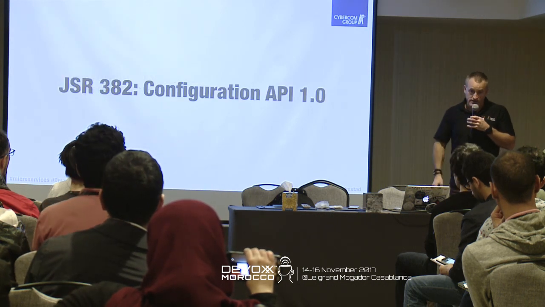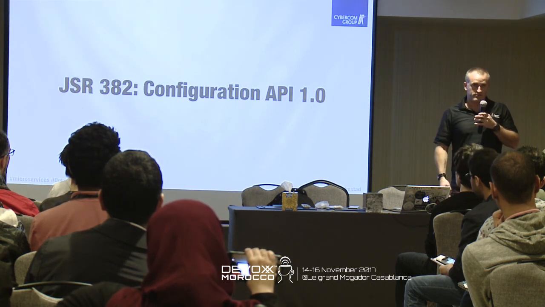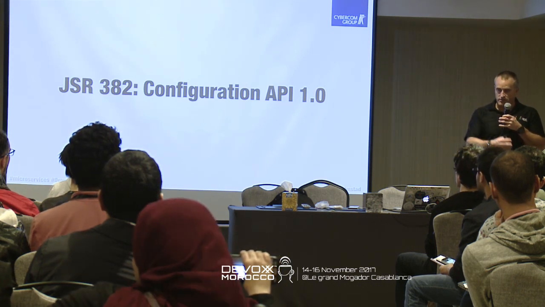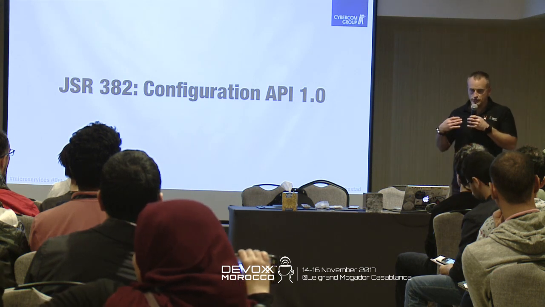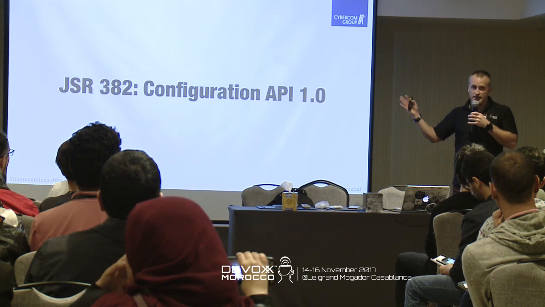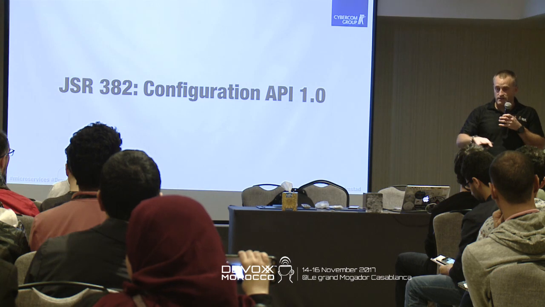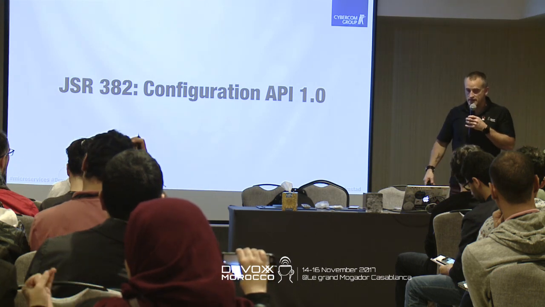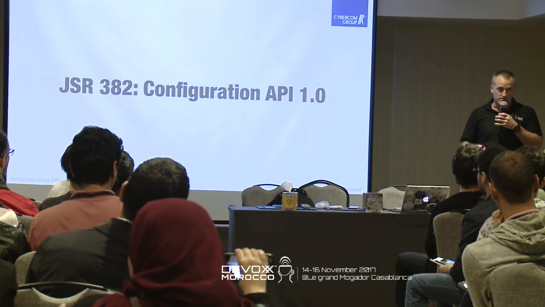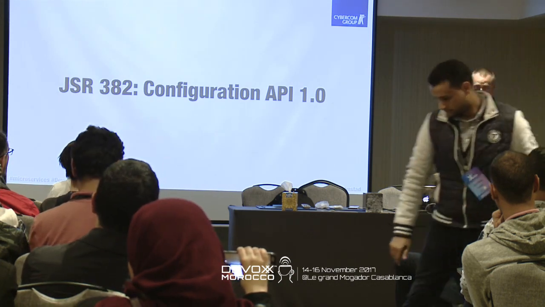The configuration API is also filed as a JSR. It's JSR 382 through the JCP process. What will actually happen to this JSR is a little unknown now that Java EE is moving to Eclipse Foundation as EE4J. But if it continues, that's the JSR where we specify the configuration for Java EE based on MicroProfile, and it's run by Eclipse Foundation.